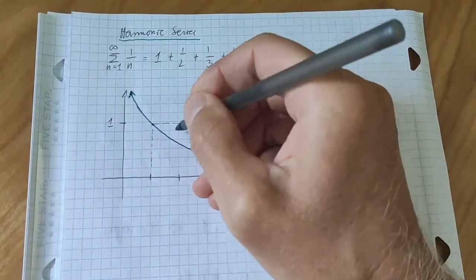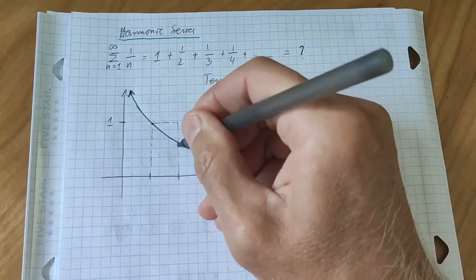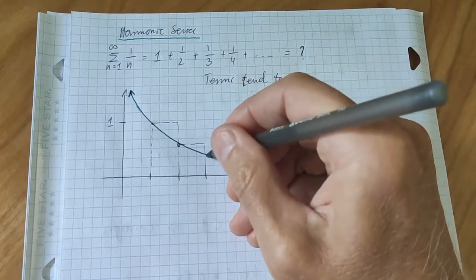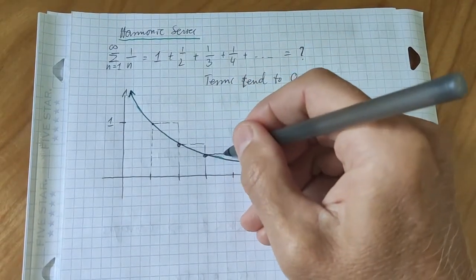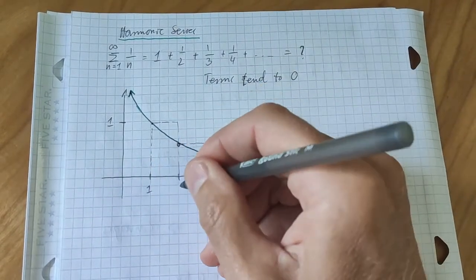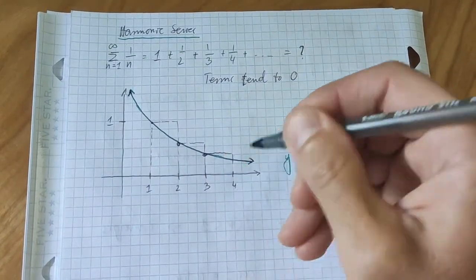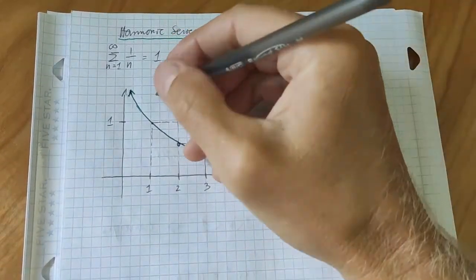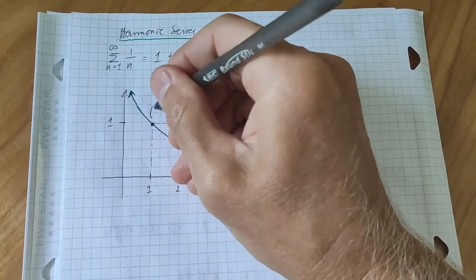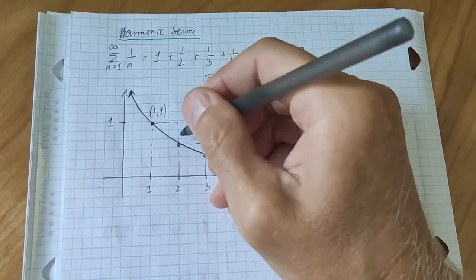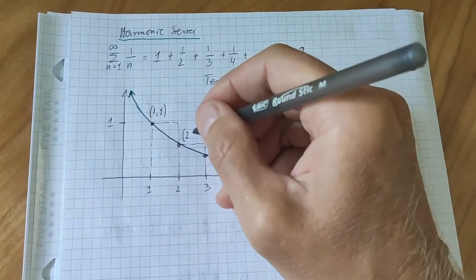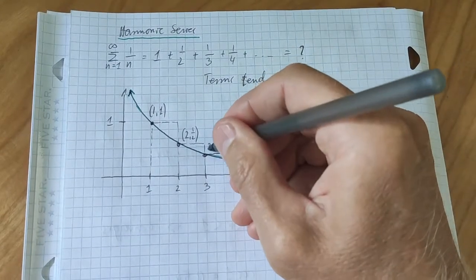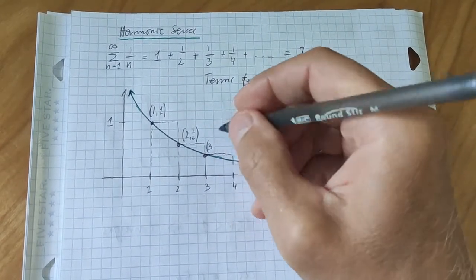Okay, so this is my first rectangle. This would be my second. And here, the next one. Alright, so this is 1, 2, 3, and 4. So you see that the widths of those rectangles is just 1. And now the coordinates of this point is 1, 1. Here I have 1 over 2, 3, 1 over 3.